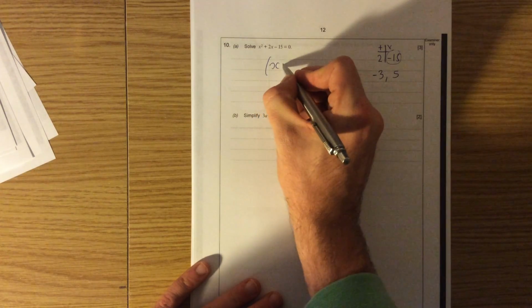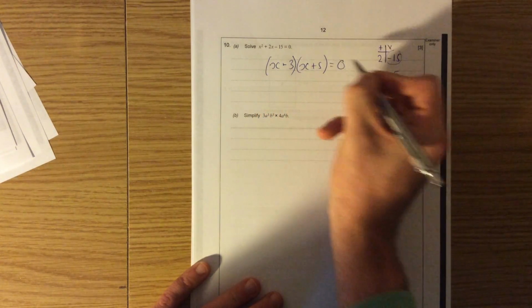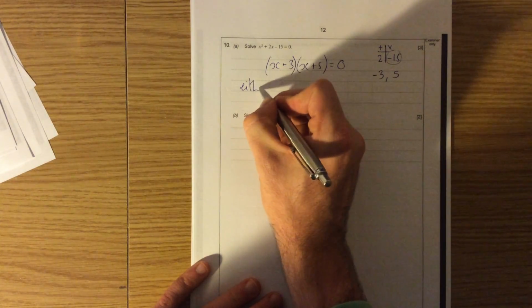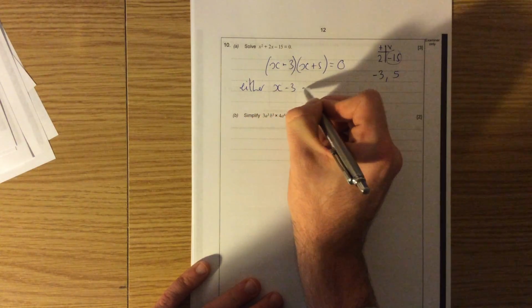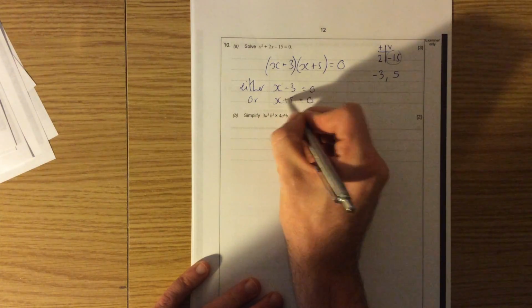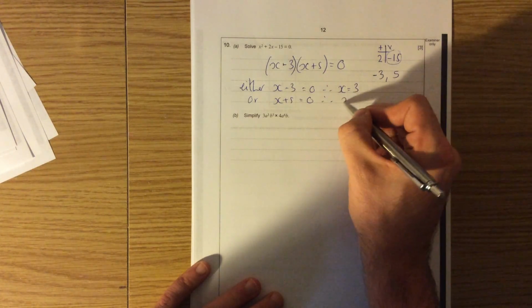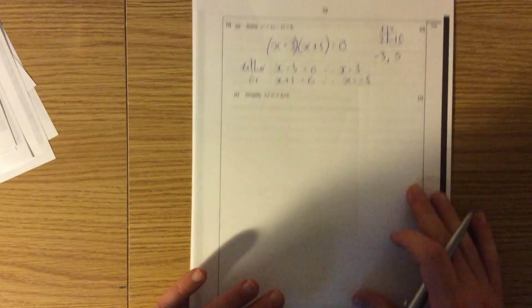So my two brackets are x minus 3 and x plus 5 equals 0. So I say either x minus 3 equals 0 or x plus 5 equals 0. So therefore in this case I get x equals 3, and in this case I get x equals minus 5.